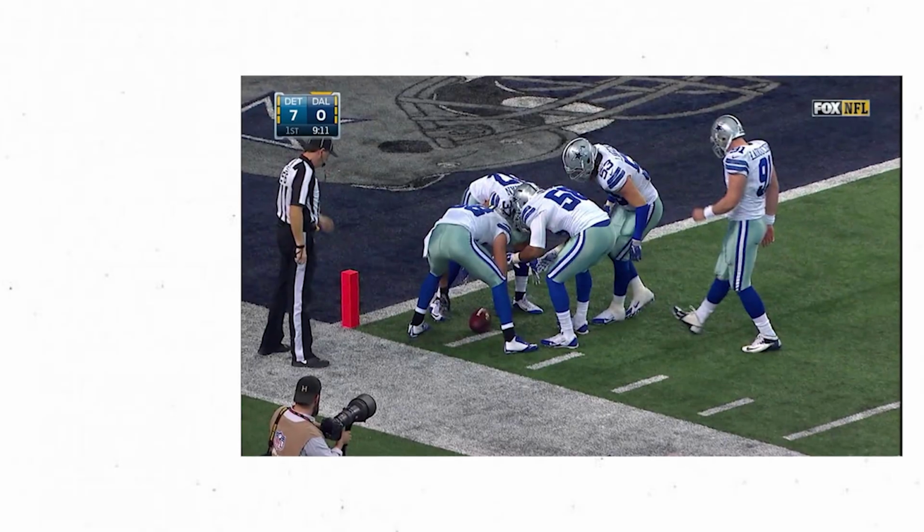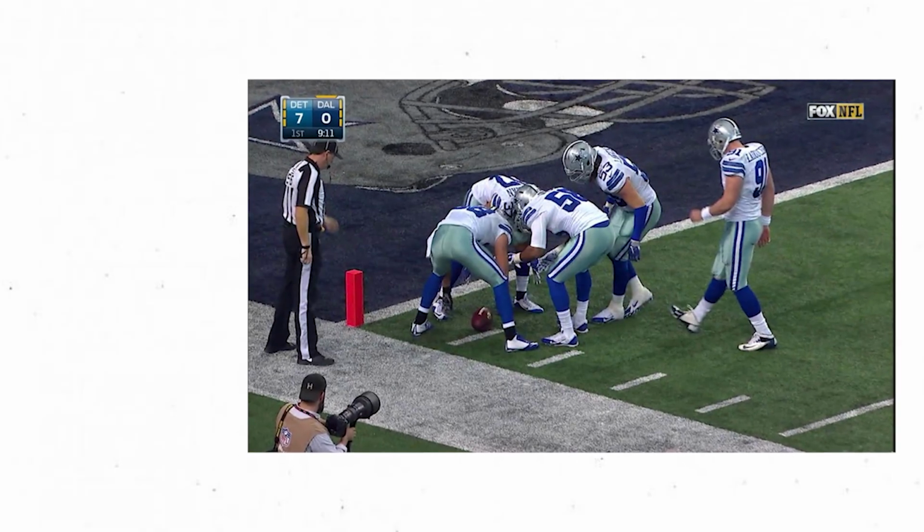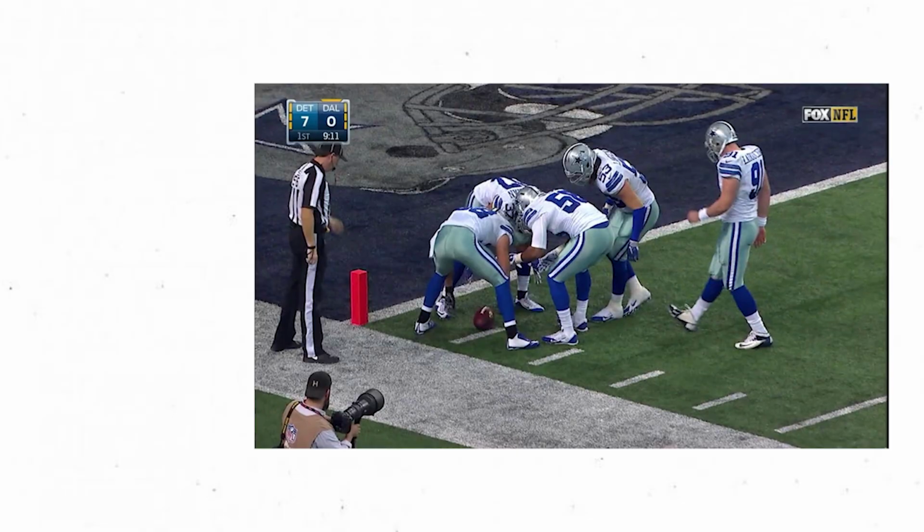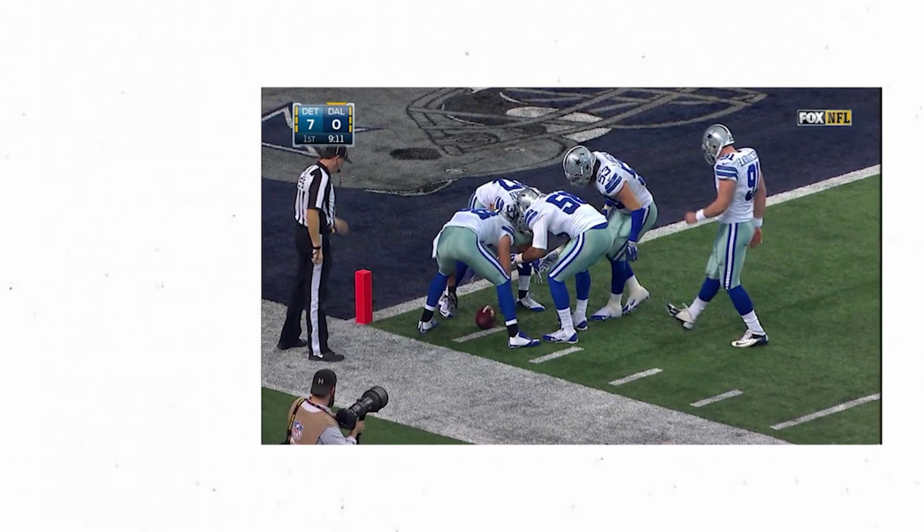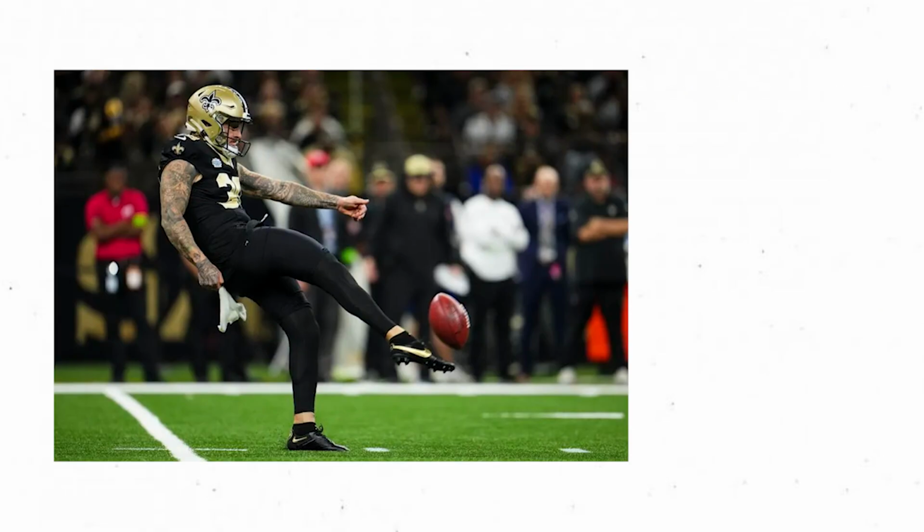Coffin corner punting is when the punter tries to kick the ball out of bounds near the goal line, pinning the opponent deep in their territory. A fair catch is when the return man signals he won't try to return the punt, usually because defenders are too close. He waves his hand above his head to indicate this.